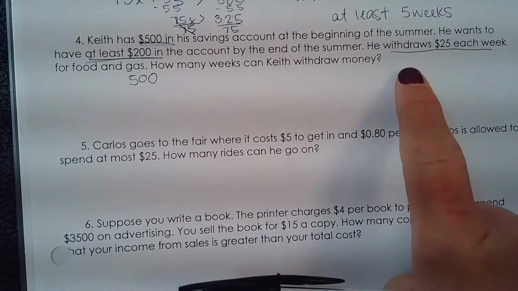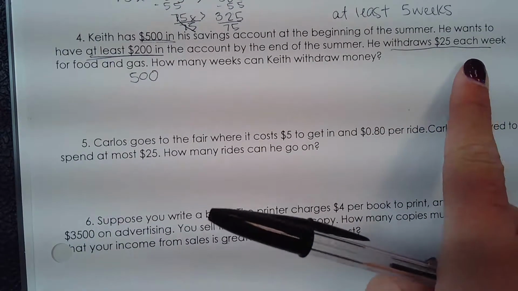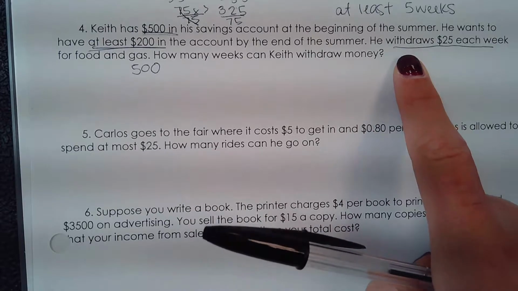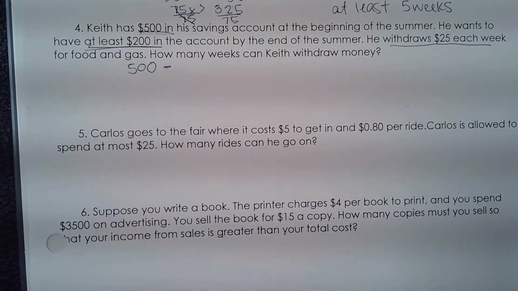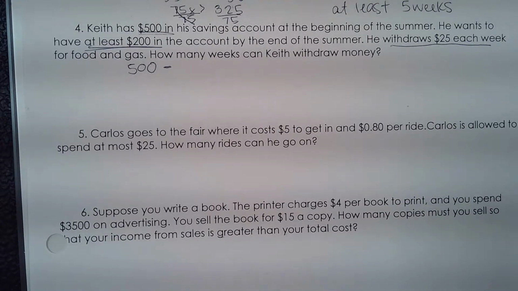It says he's going to withdraw 25 each week. So what does withdraw tell you? Minus. Because you're taking money out of your account, right? So that's going to take away from whatever you've got. Then 25 each week. But do we know how many weeks? So what are we going to put?